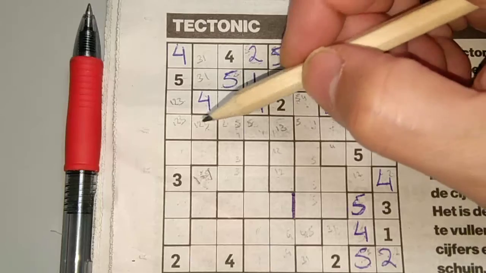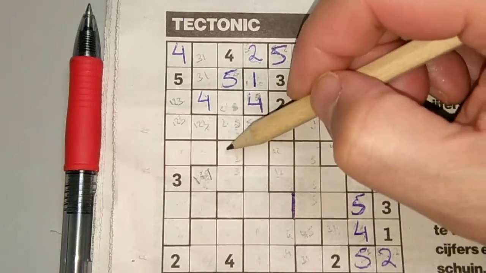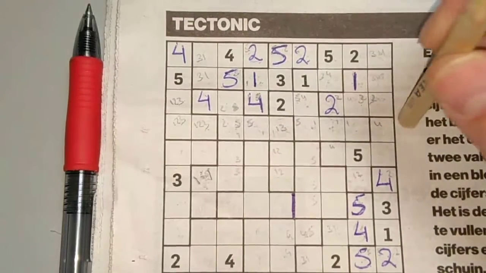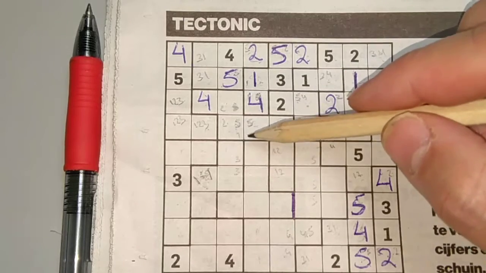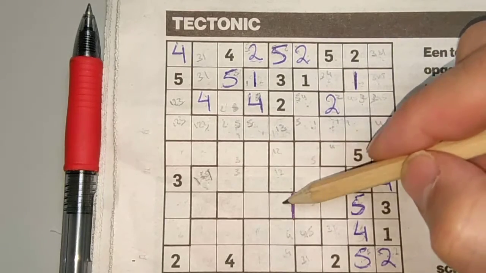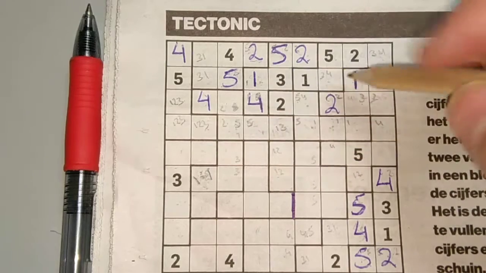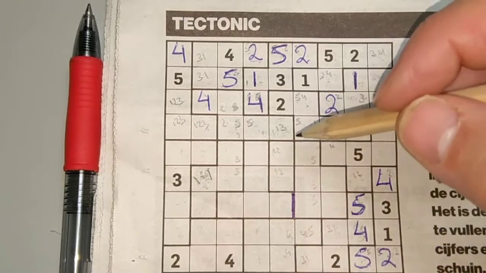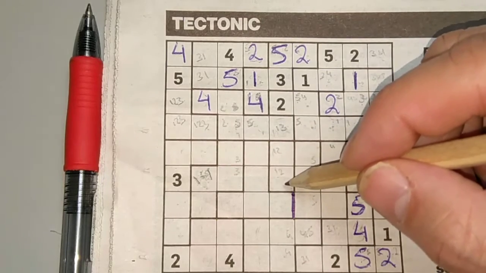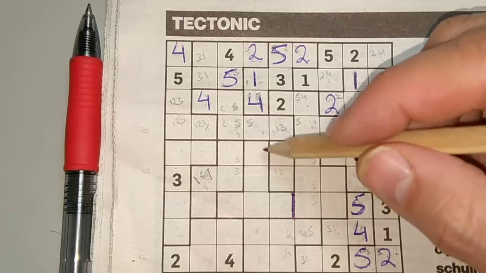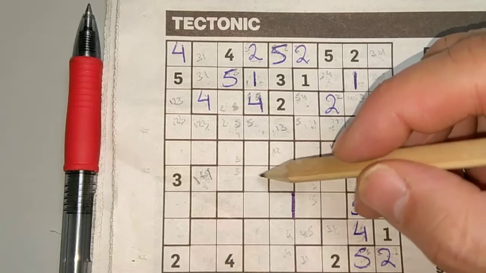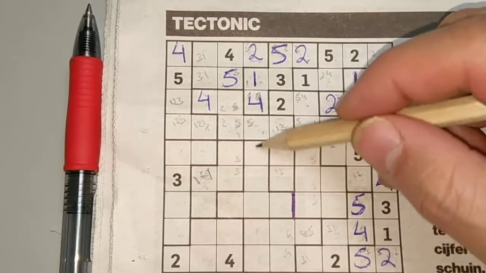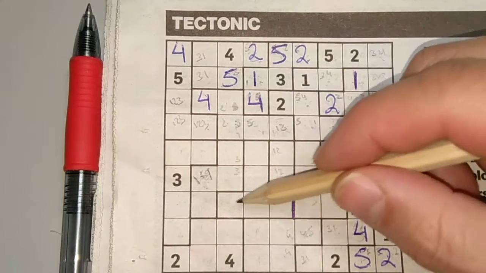That means 2, 4, or 1. I need more information. It's 1 here. If it's a 2, 3. Can this be a 2, 1?